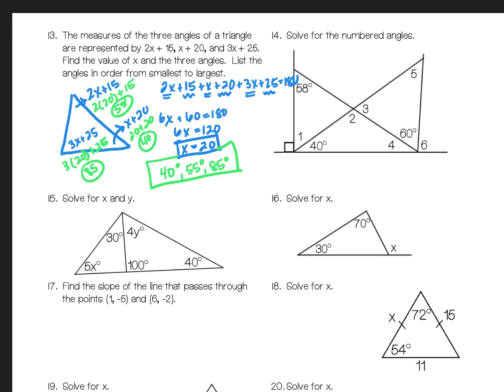For 14, have quite a bit to find here, so we need to find angles 1, 2, 3, 4, 5, and 6. Okay, so for finding angle 1, what we know about angle 1 is that angle 1 and the 40 degrees have to equal 90. So angle 1 is 50 degrees.